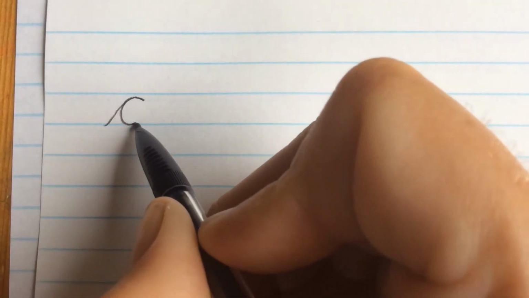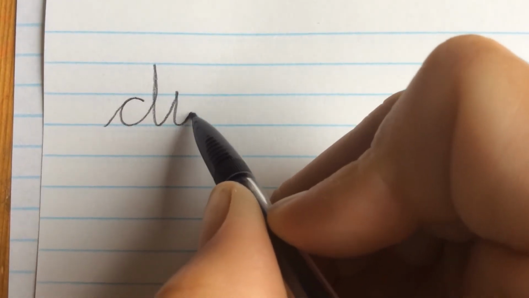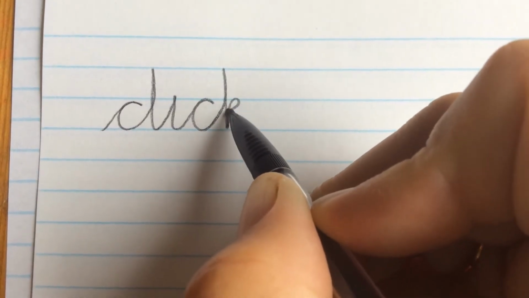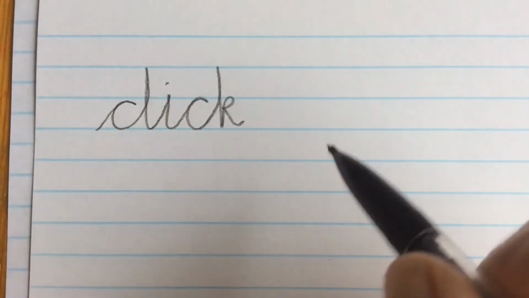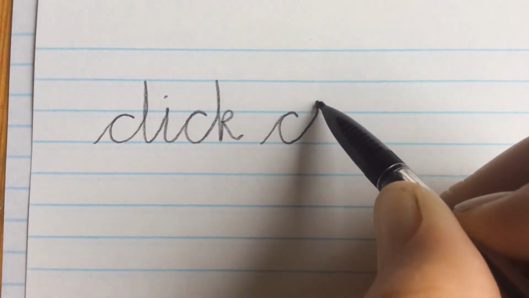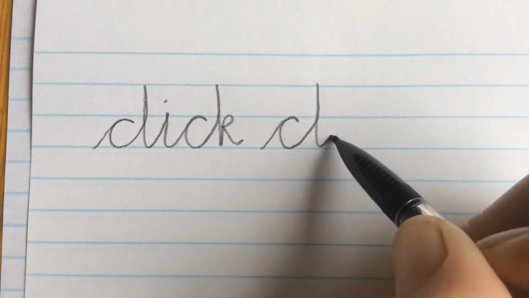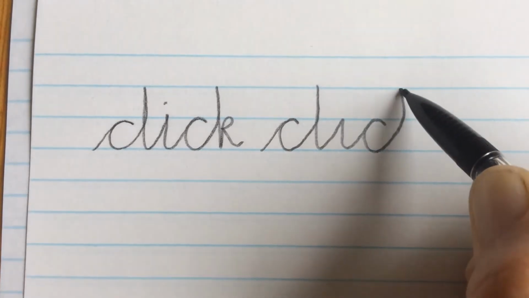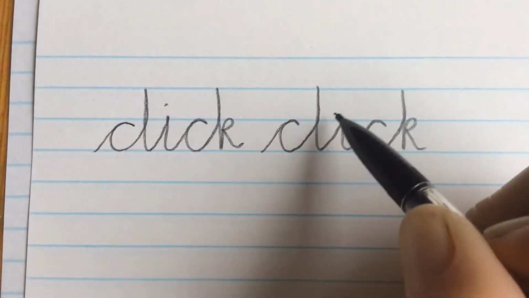And now let's do some CL words. So we can have a combination of words that begin with CL and end with CK, so it will help us practice both of those letter joins. So there's a C, there's my diagonal join, straight up, straight down, diagonal, diagonal, diagonal, and don't forget the dot over the I.